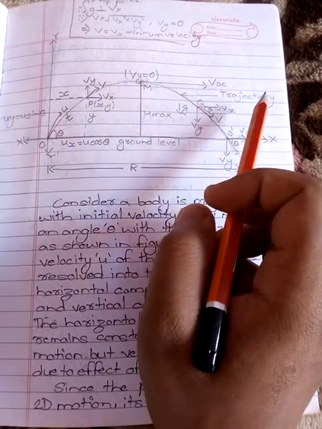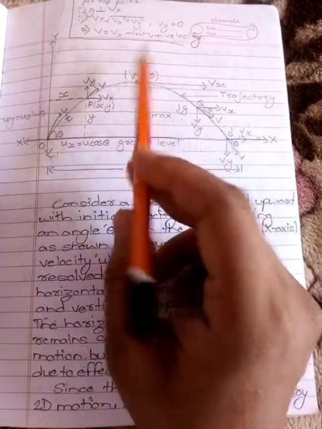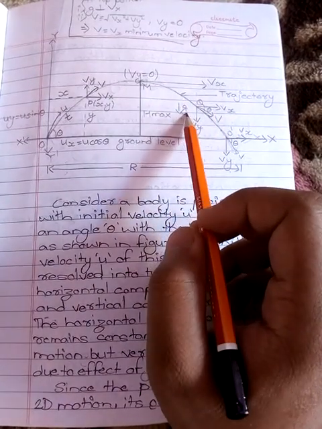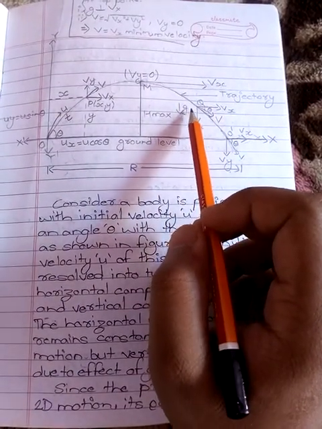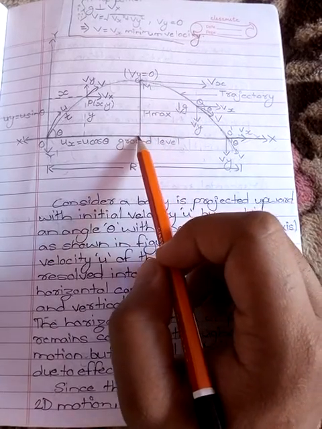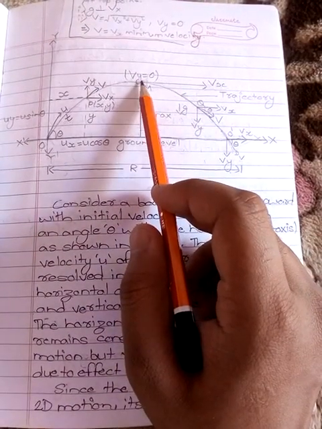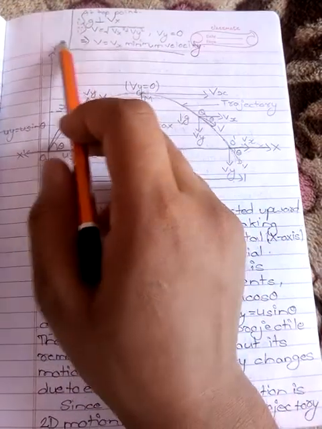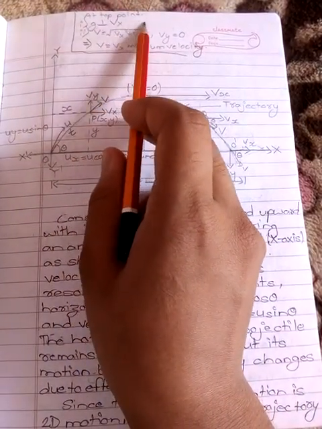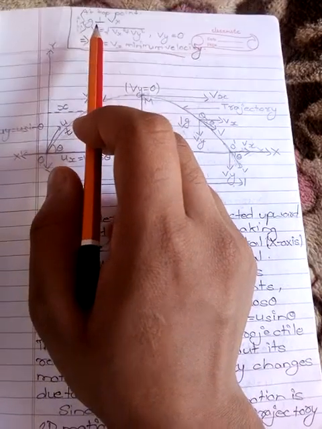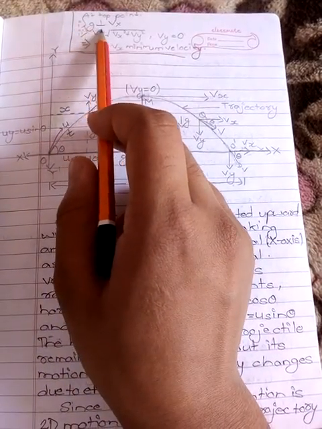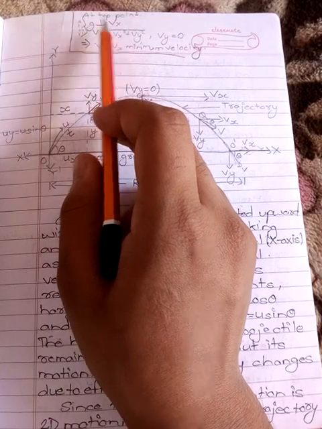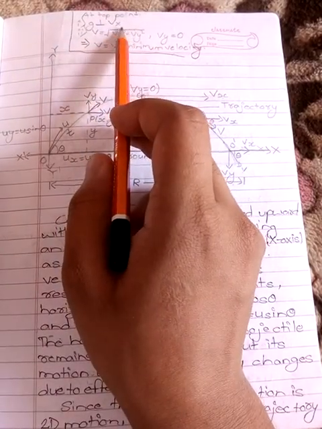It will not move upward from that point, it will just go in the horizontal direction, and since it is under the effect of gravity, it will come down, and the height attained at the point where vy is 0 will be maximum. As you can see here, at the top point the acceleration due to gravity is perpendicular to vx, so it is along the vertical component.